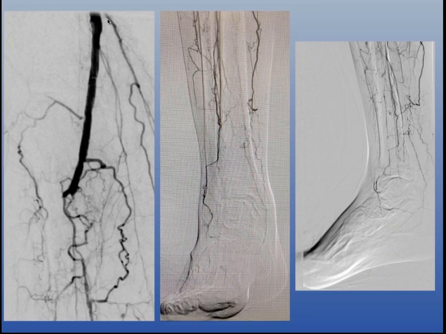So if you look at this angiogram, you can see there's basically major long segment occlusions of the anterior tibial artery, the TP trunk, the peroneal, and the posterior tibial. There may be reconstitution of the distal posterior tibial artery on the far right, just above the ankle joint on that last image.